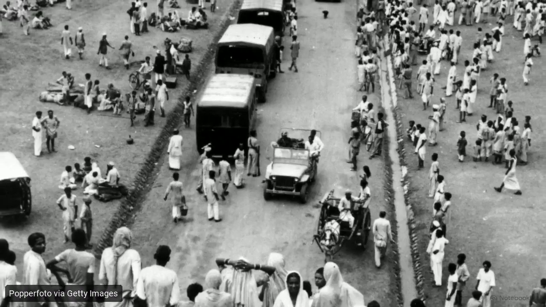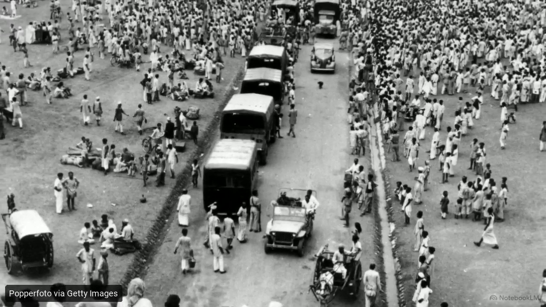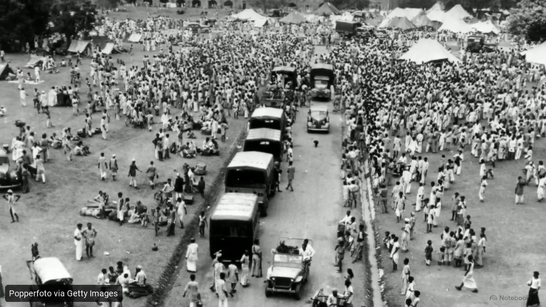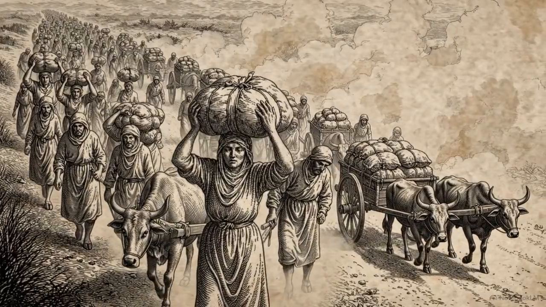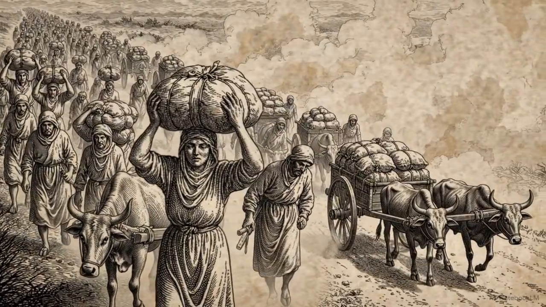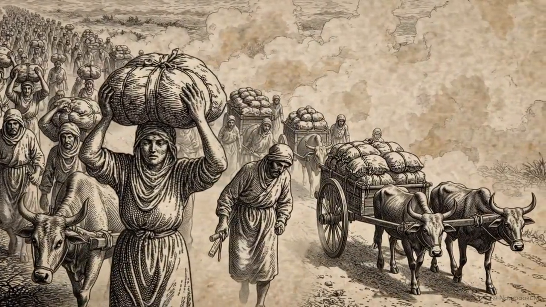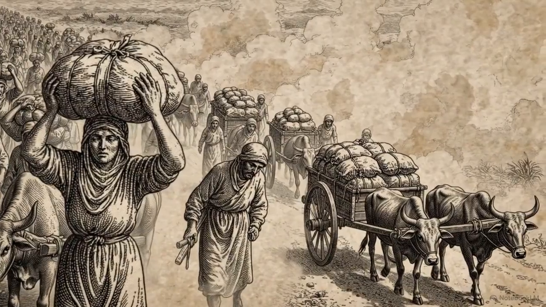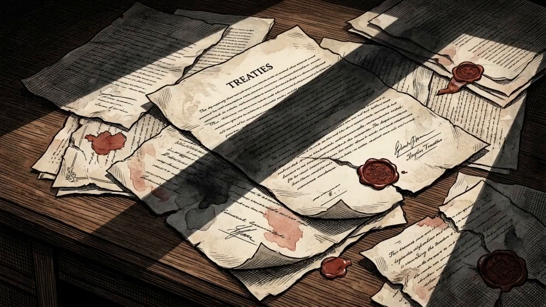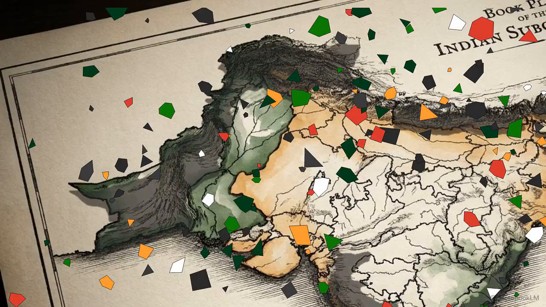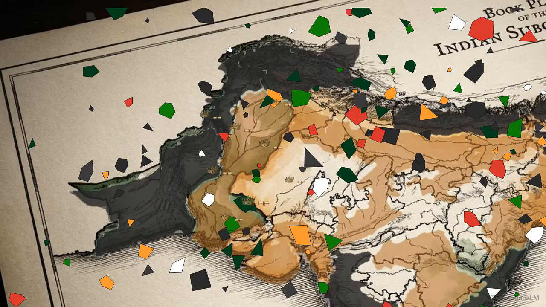The sudden imposition of those borders triggered an immediate scramble for survival. Massive convoys of people trekked in both directions across the new lines, facing extreme violence and exhaustion along the way. The chaos extended well beyond the partitioned provinces. The British departure legally released over 500 princely states from their treaties, threatening a total disintegration of the subcontinent.